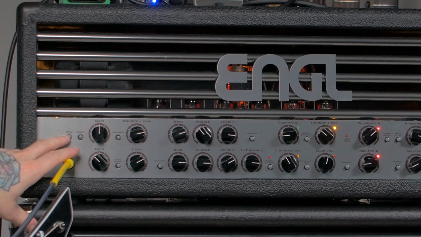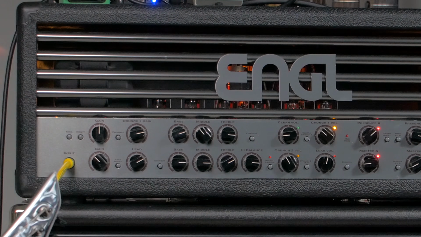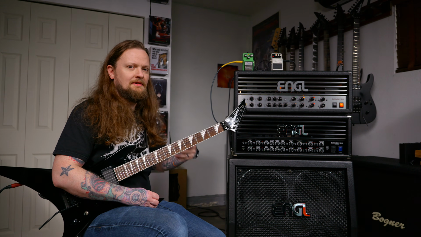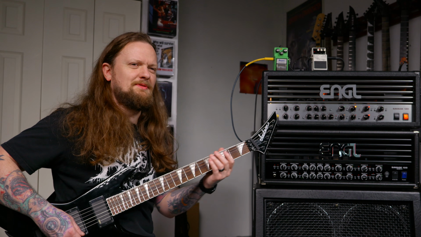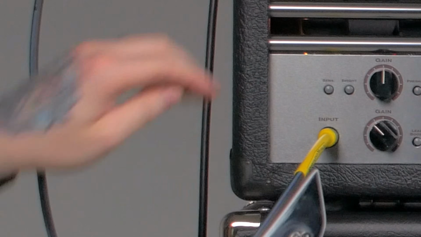Now we do have sensitivity and bright controls here up front. I pretty much just leave these on all the time. I noticed that if you don't use the sensitivity controls, which technically I shouldn't because I'm using a guitar with EMGs, but it's a little dull.